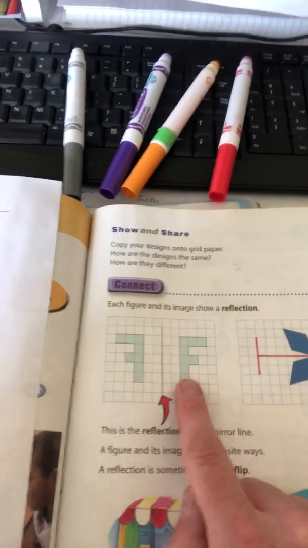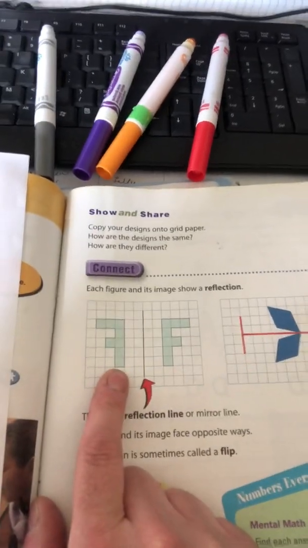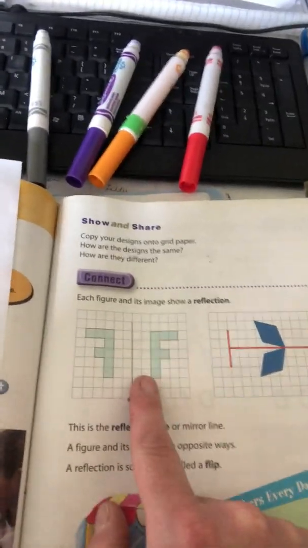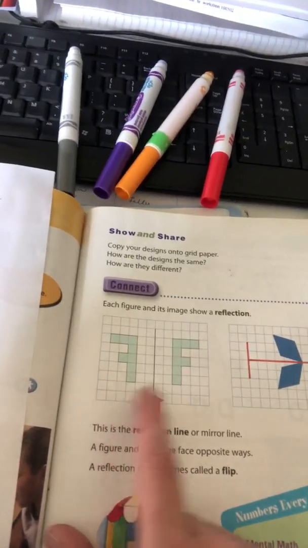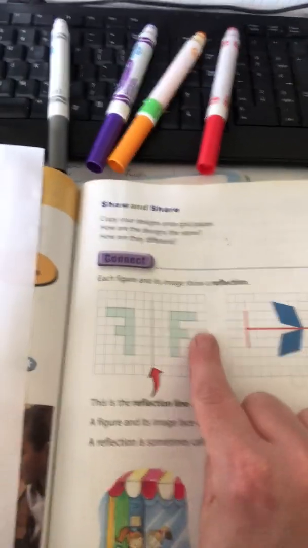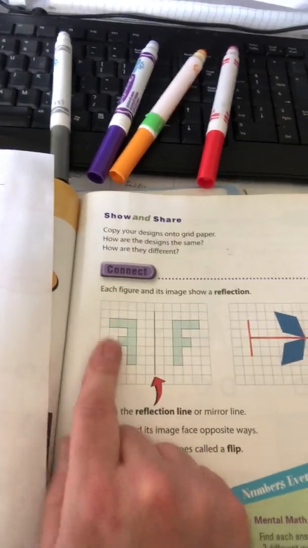What I want you to really key in on here is that the letter F, even after it's flipped, is still the exact same size, it's the exact same shape. The only difference is the side here of the F that used to be on the left, well, over here is now on the right. And the sticks that point out on the F that used to be on the right, after it was flipped, now they're over on the left.